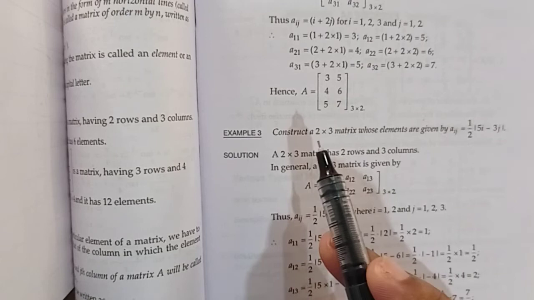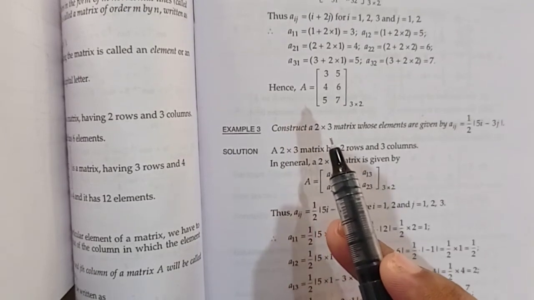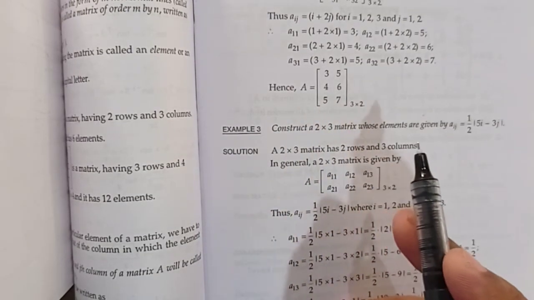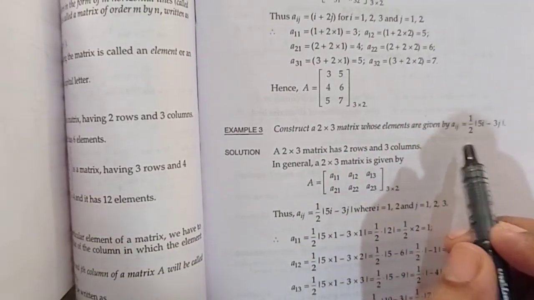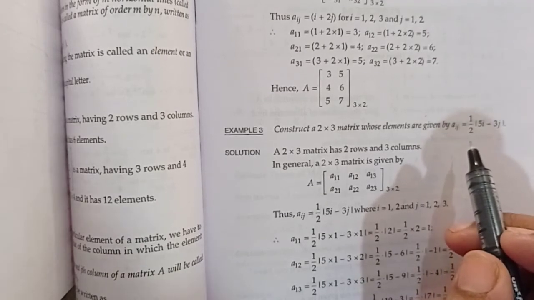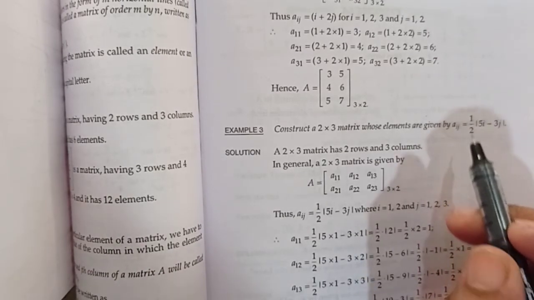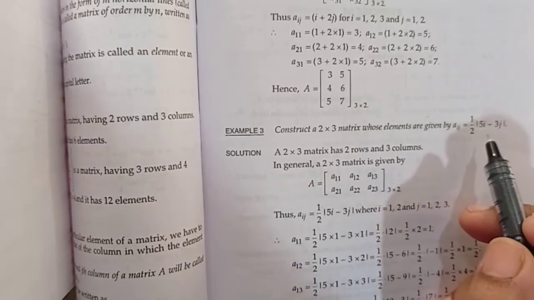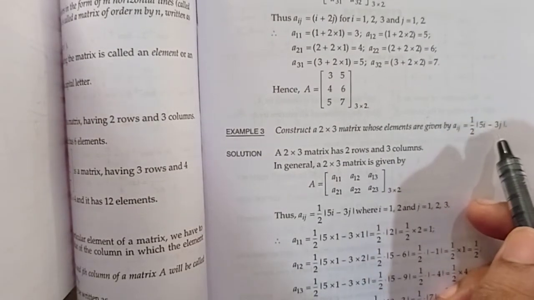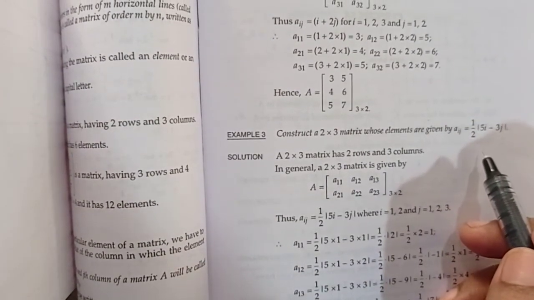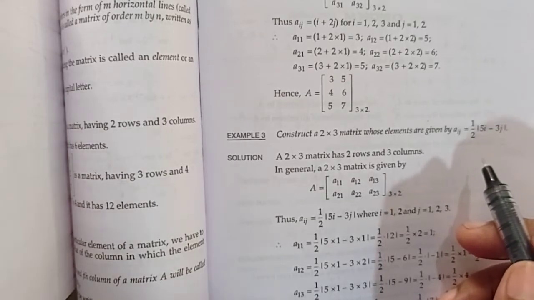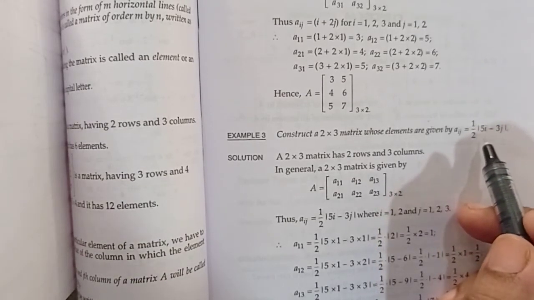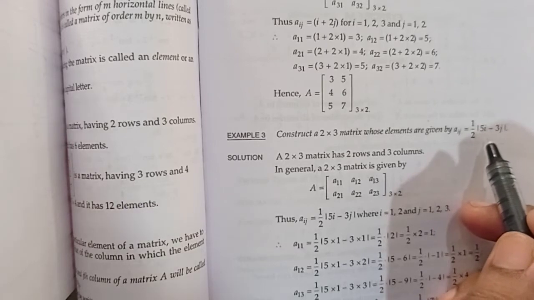Here the question is construct a 2 by 3 matrix whose elements are given by Aij equal to 1 by 2 into modulus of 5i minus 3j. What is the meaning of modulus? No sign.